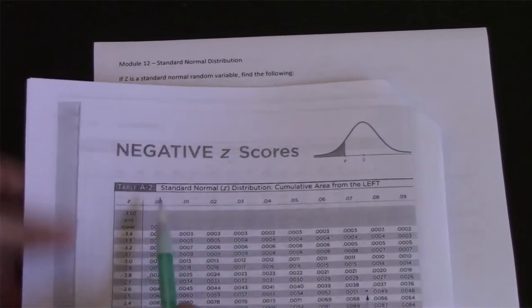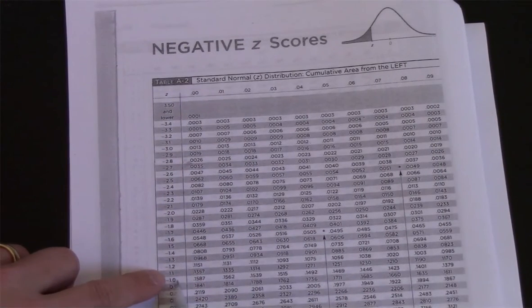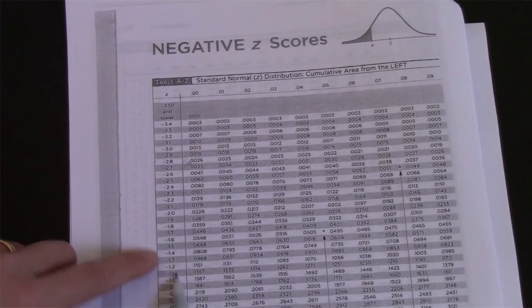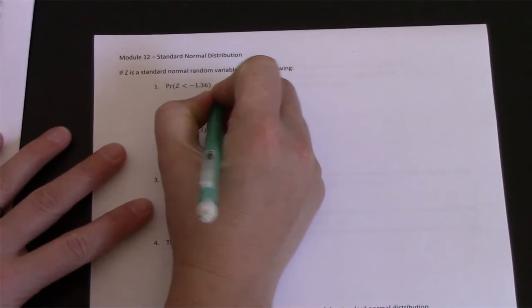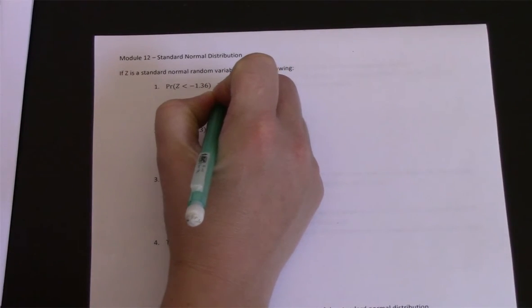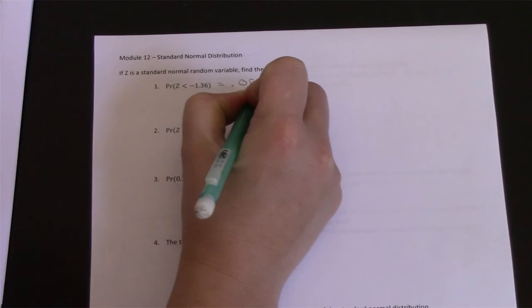So I should find the Z, for which I have negative 1.36. Negative 1.3, and then over to 6. This one right here. Okay, so you should pull out your Z table and make sure that you get the same thing. 0.0869.